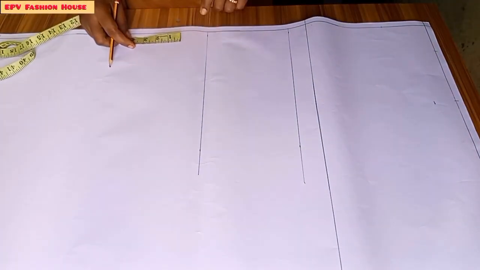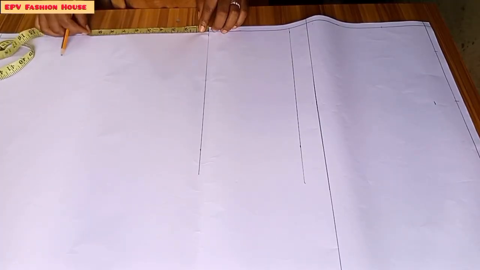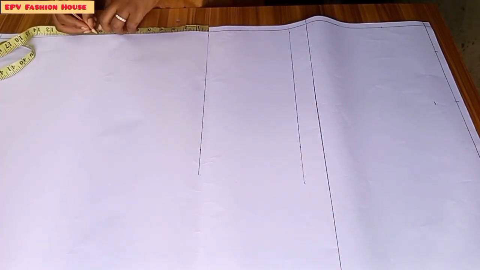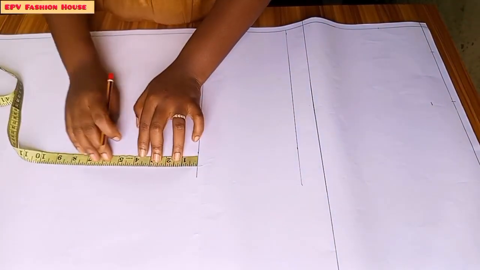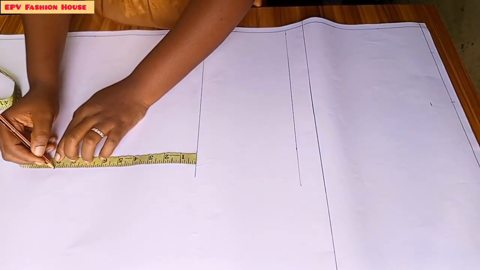Then from my waistline, I'll come down. My waist to my hip is 9 inches. I'll mark 9. And I'll mark 9 here again.